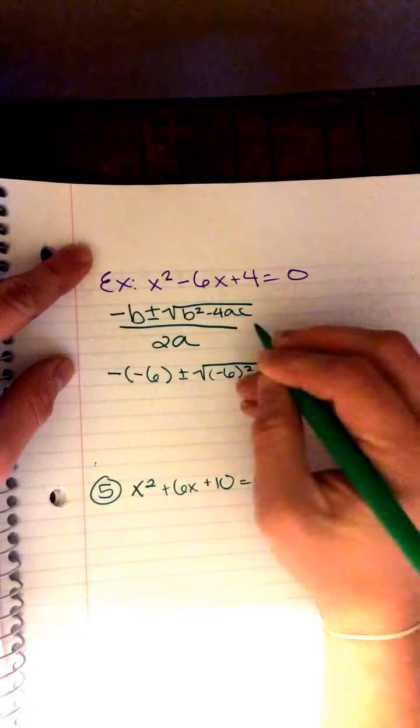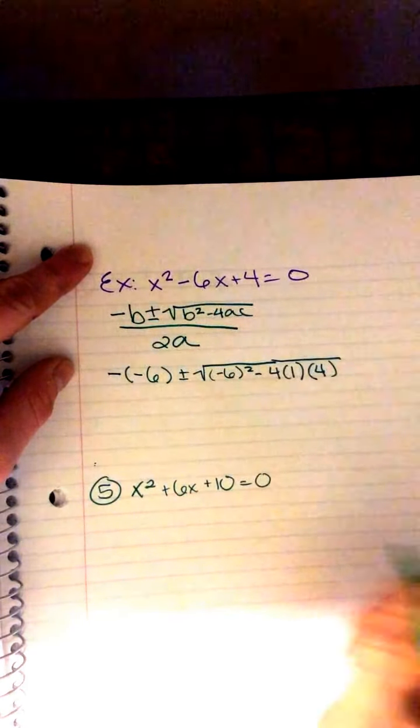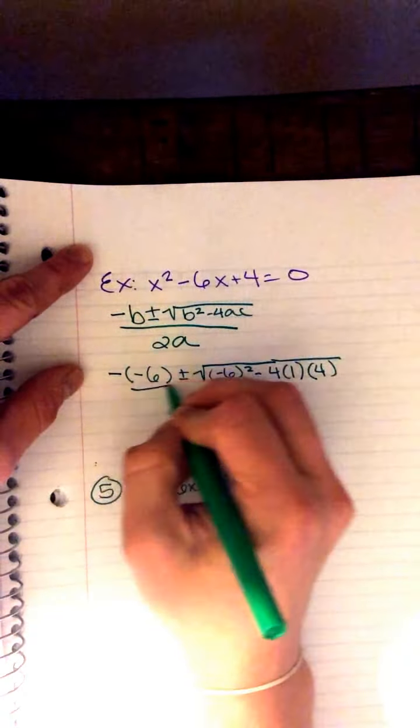minus 4ac, all over 2. My a is 1. So a couple things, the reason why you have two solutions. One time I'm going to add these two together, and one time I'm going to subtract these two together, and for both times after that, I'm going to divide by 2.